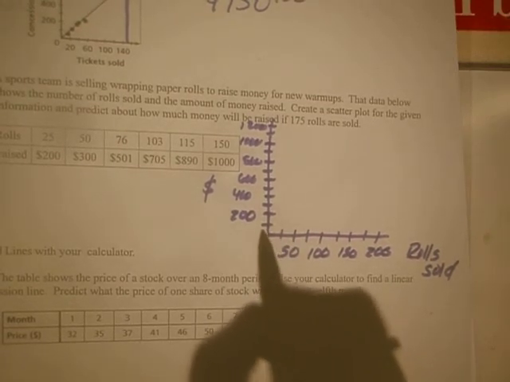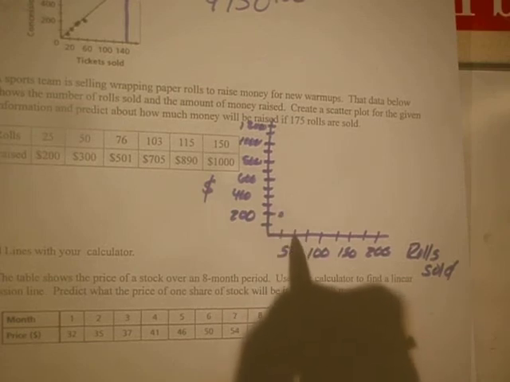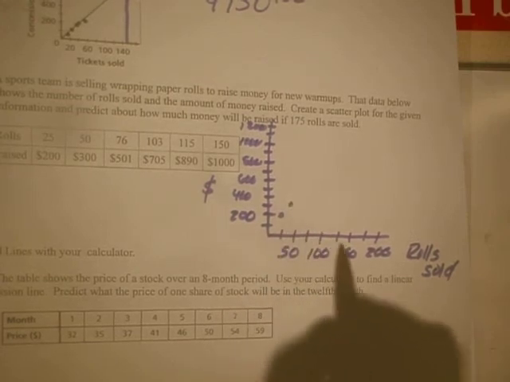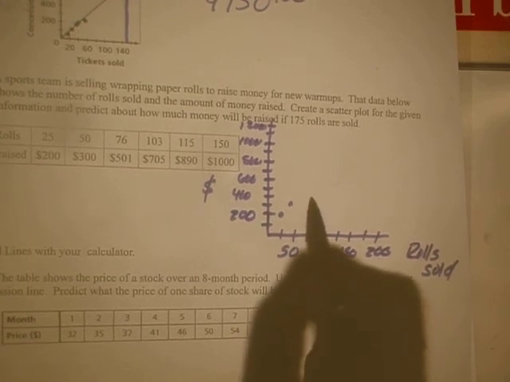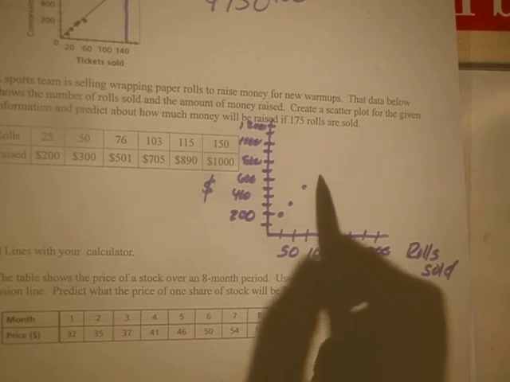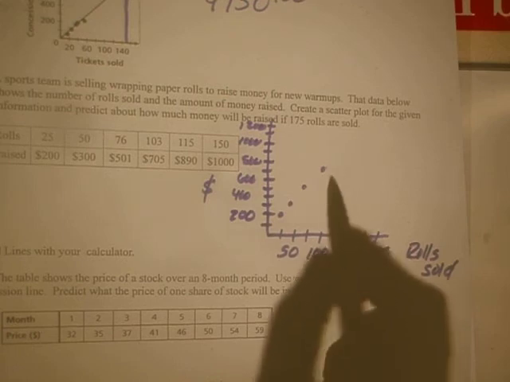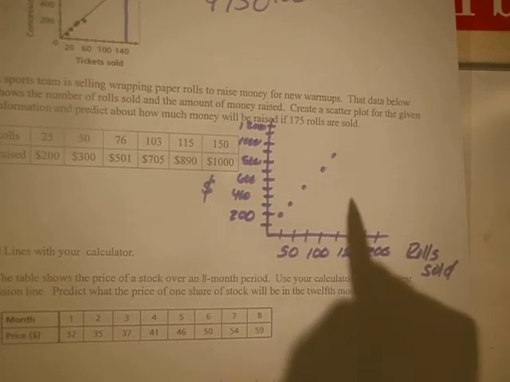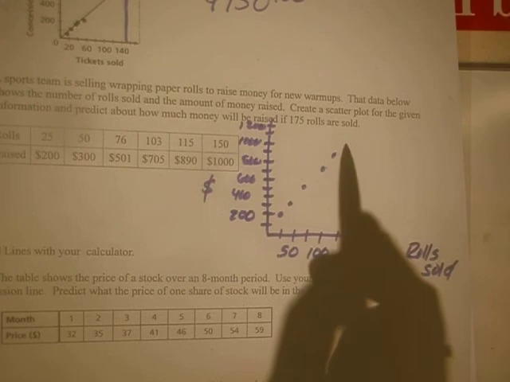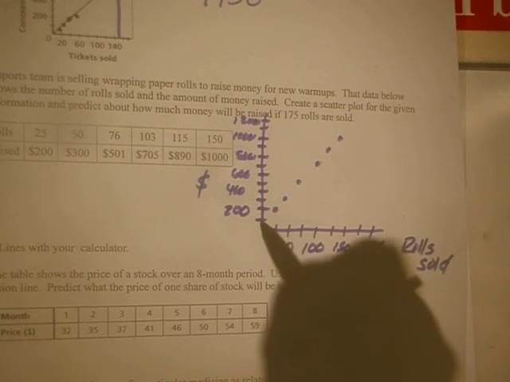And we need to graph these. 25 rolls, they made $200. 50 rolls, they made $300. 76 rolls, they made $501. 103 rolls, they made $705. 115, they made $890. And at 150, they made $1,000. And you can see pretty close, a rough estimate of what the line's going to look like.